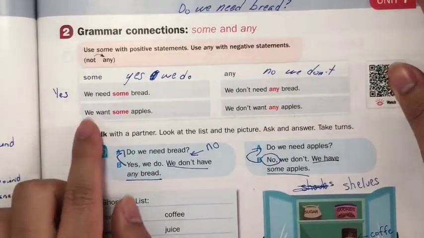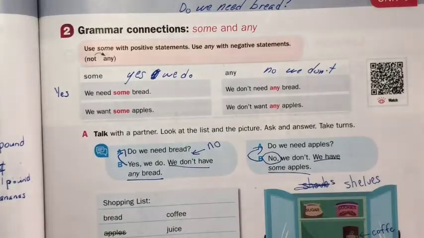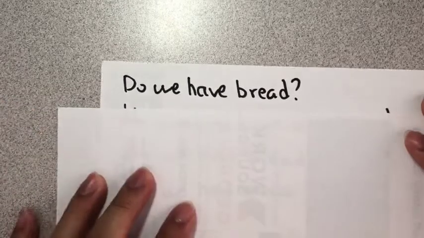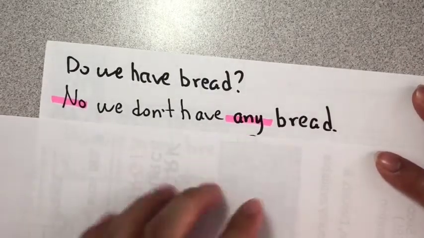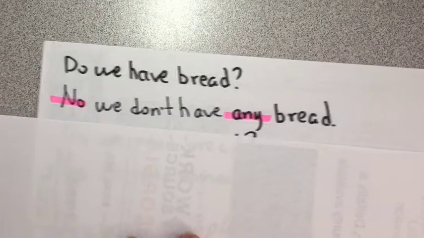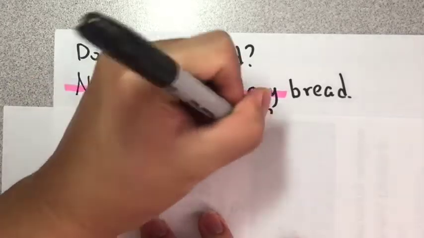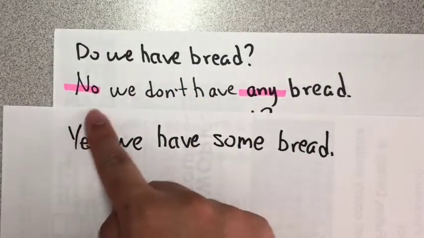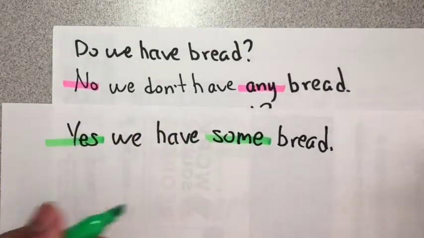Do we want apples? Yes, we want some apples. No, we don't want any apples. So let's ask the question, do we have bread? The answer for no is no, we don't have any bread. But if we say yes, then we can say yes, we have some bread. Do we have bread? No, we don't have any bread. Or, yes, we have some bread.